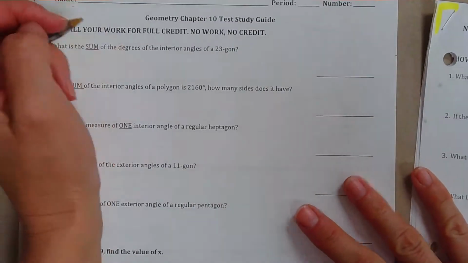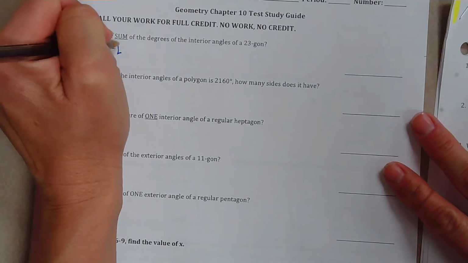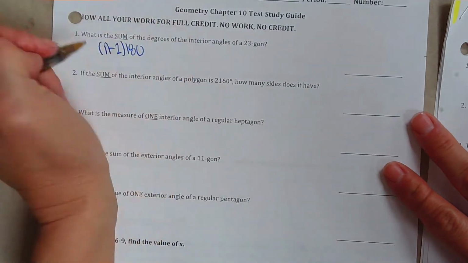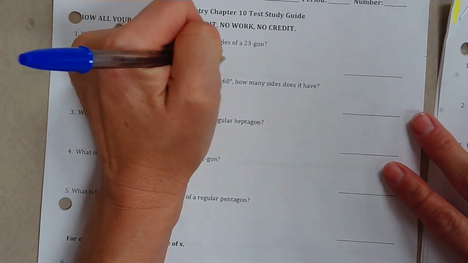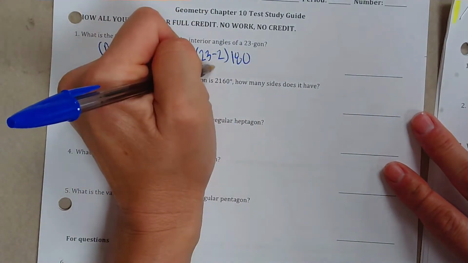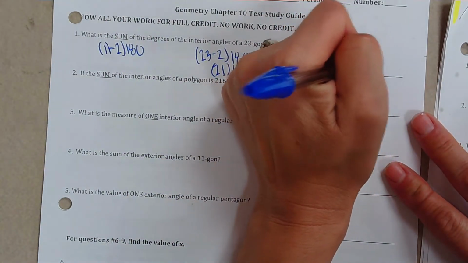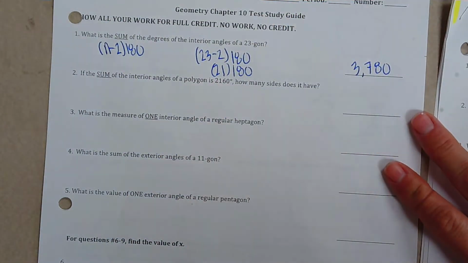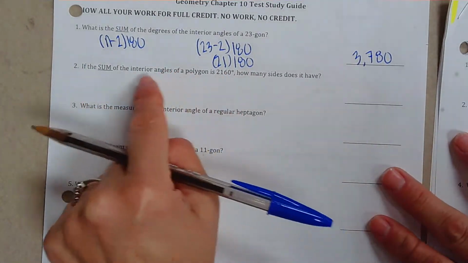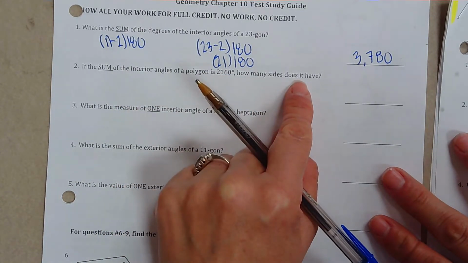Anyhow, what is the sum of the degrees of the interior angles of a 23-agon? So we're going to use the formula n minus 2 times 180. Where the n is, we're going to plug in 23 minus 2 times 180. So that will be 21 times 180, and you will get 3,780.